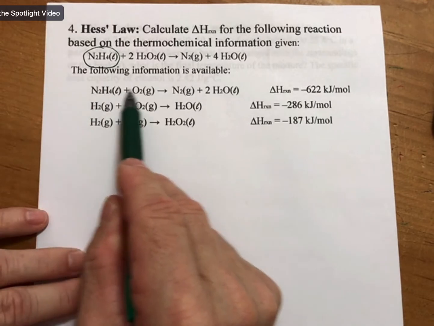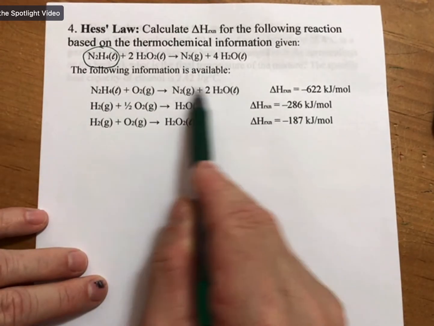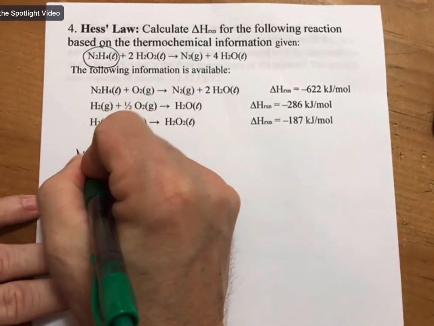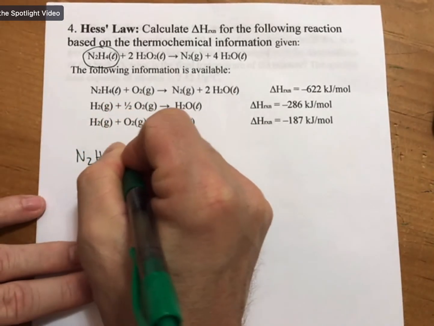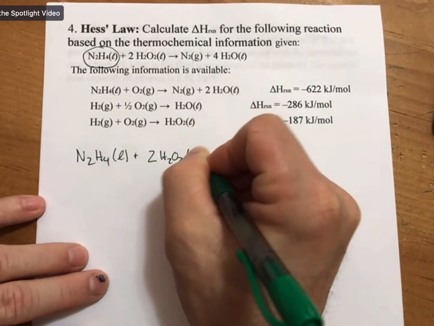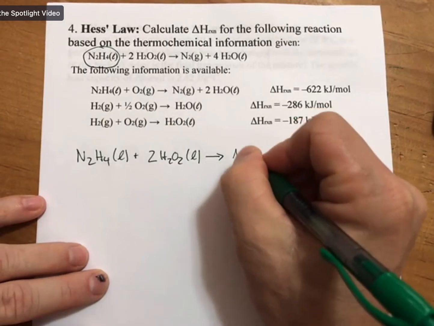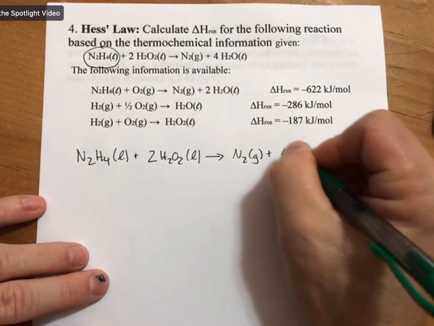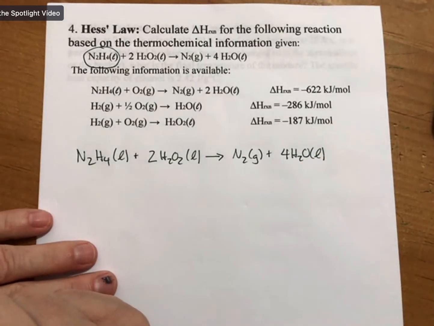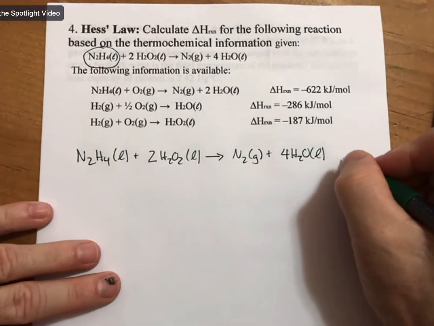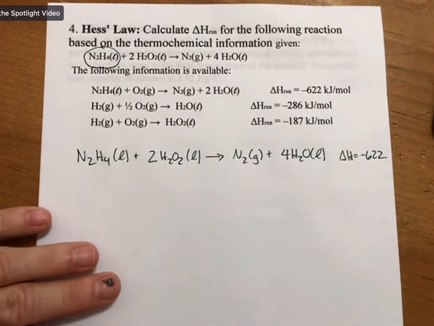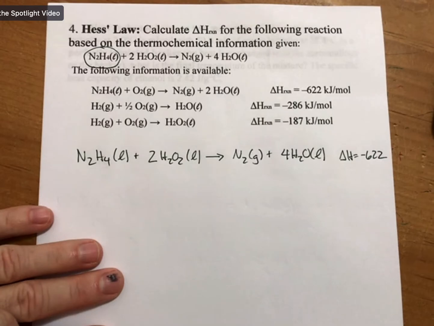So I'm going to start by writing out this reaction exactly as it appears here. And if I write the reaction exactly as it appears, then its delta H is minus 622. No changes.